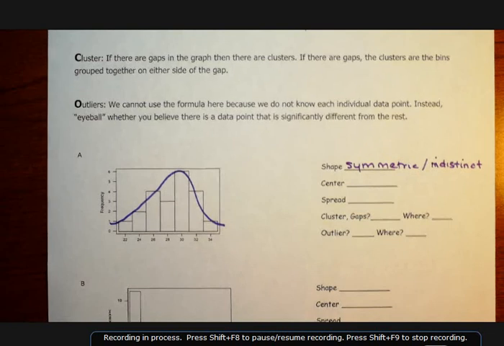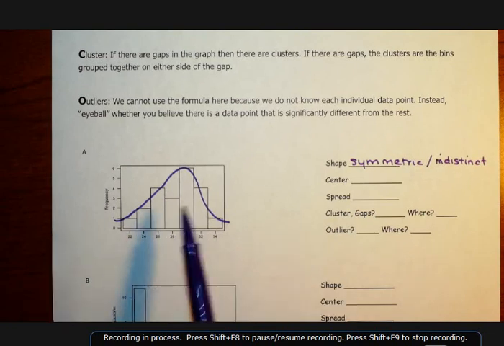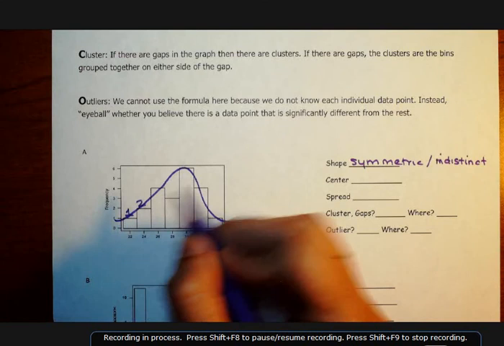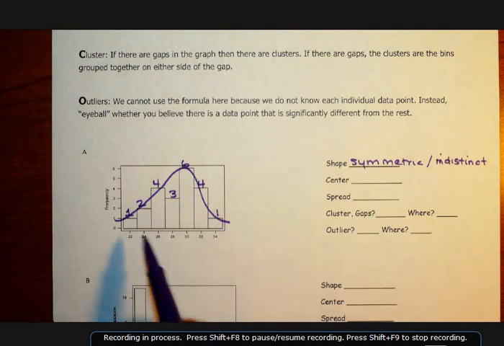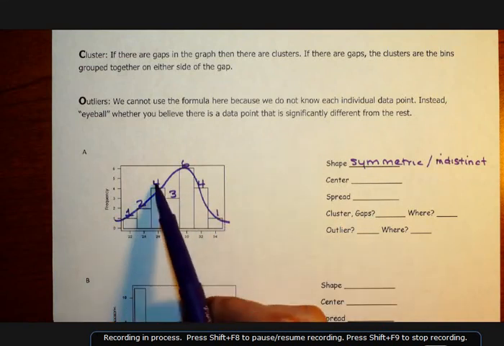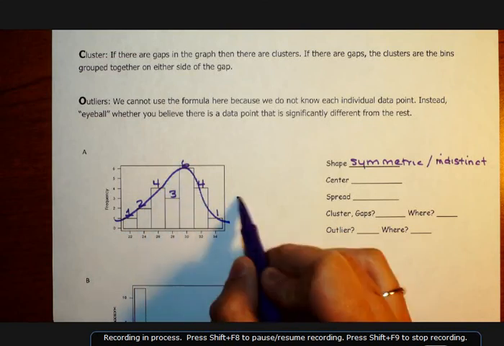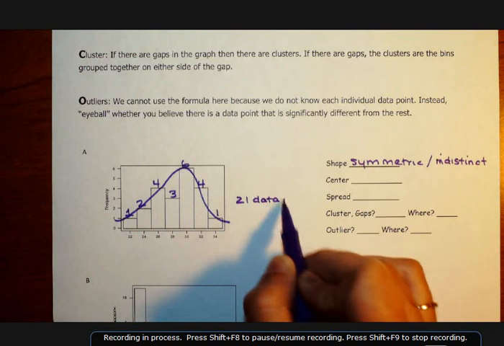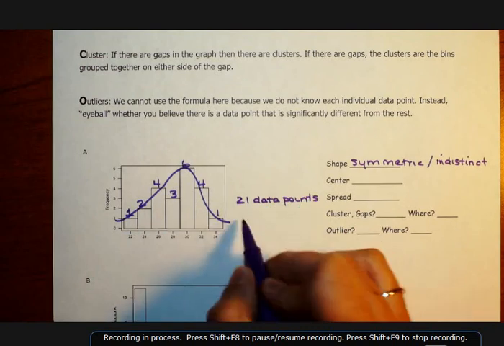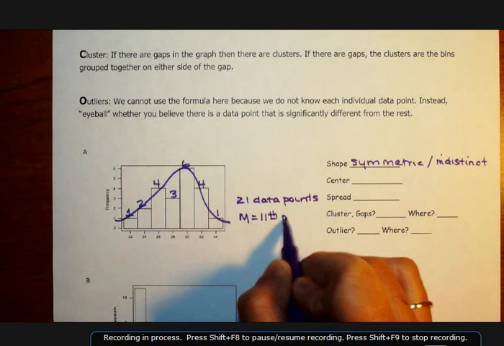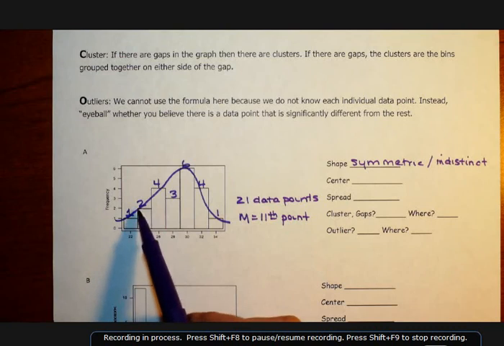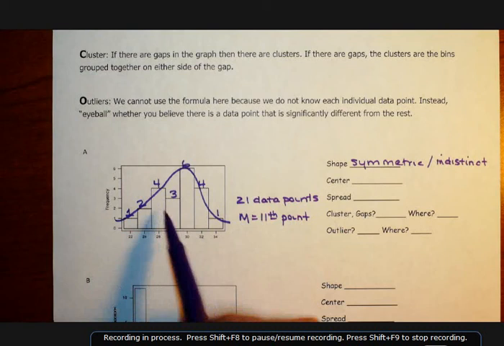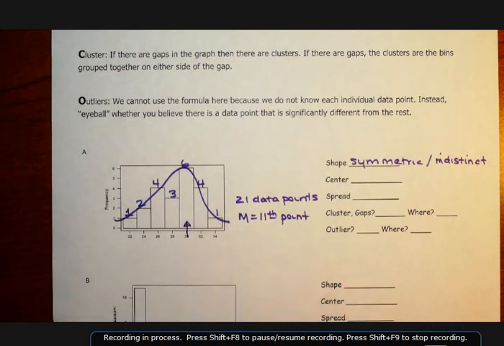Next, we want to find the center. So we know in a histogram, each bar represents the frequency. So there is 1, 2, 2, 4, 2, 4, 6, 3, 4, and 1. If we add up all these data points, 1, 2, that's 3, 7, 10, 20, 21, there are 21 data points. That means that the median is going to be the 11th data point. So going back to our histogram, there's 1 here, 2, so there's 3 data points here altogether, then 7, then 10, then the 11th data point would have to fall in this bin right here. And since this is discrete, we know that the center must be 30.